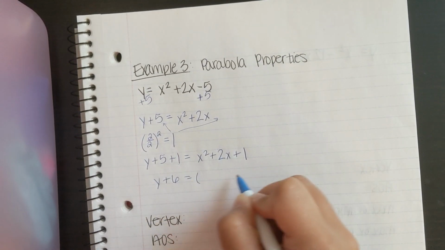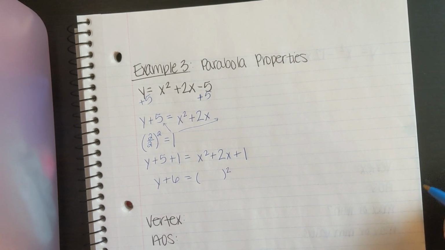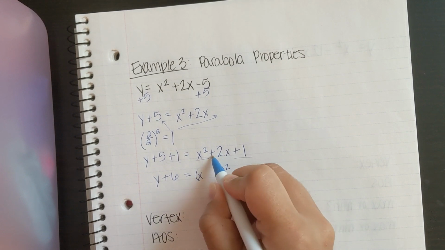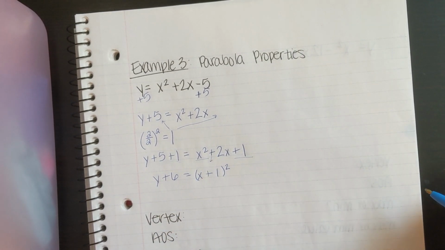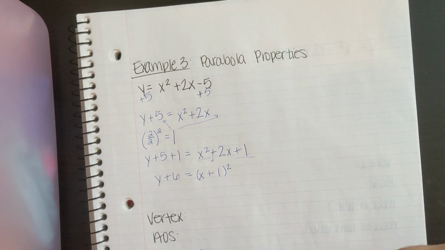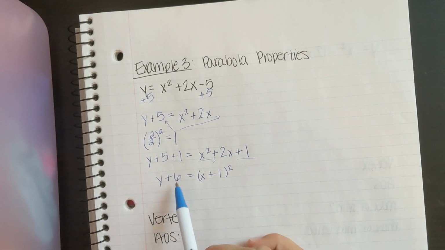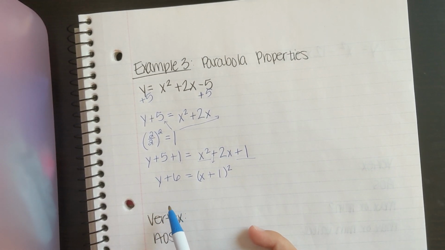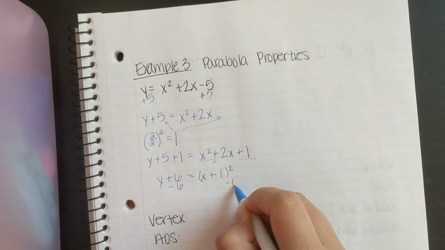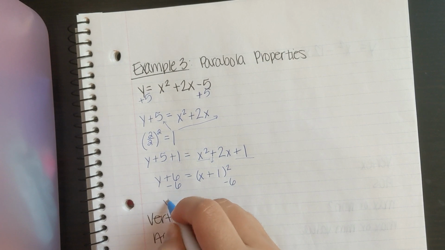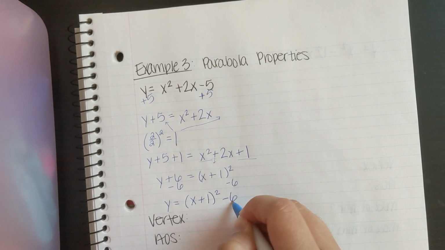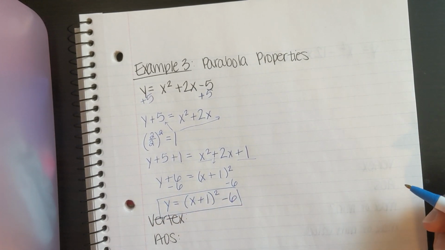And then over here on the right, this is that perfect square trinomial again. So square root of x squared is x, square root of 1 is 1, and I'm going to steal the sign on b. I'm not worried about solving for x here, so we're going to stop completing the square at this point. I want to put this back into a form that looks more like vertex form. So I'm going to move this 6 over to the other side. We do that by subtracting in this case. So we are left with y equals x plus 1 squared minus 6. And this is now my vertex form.